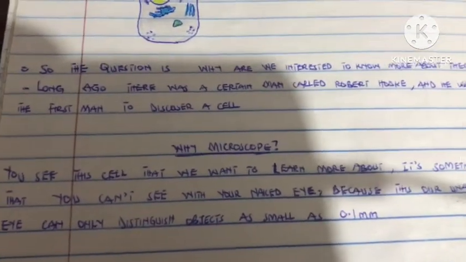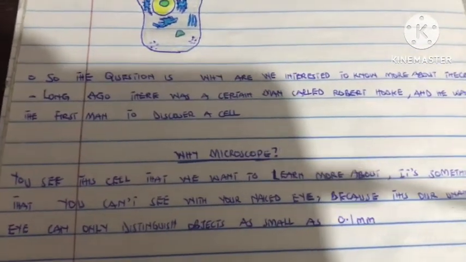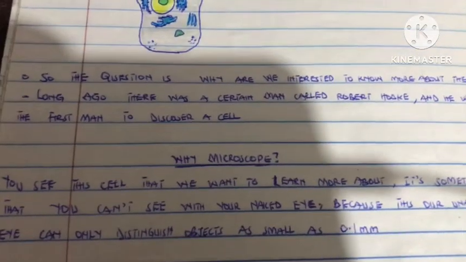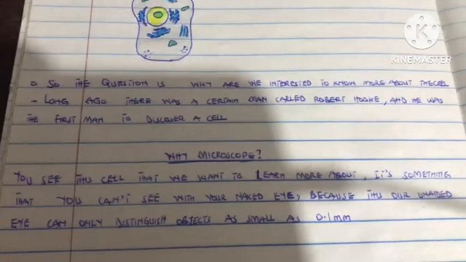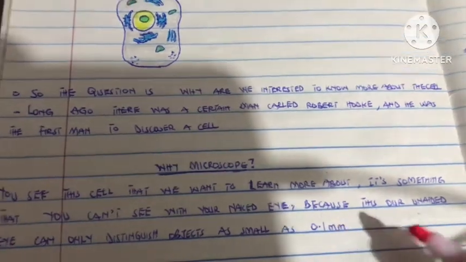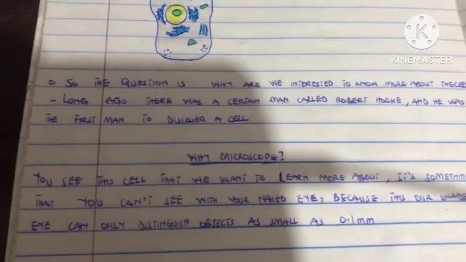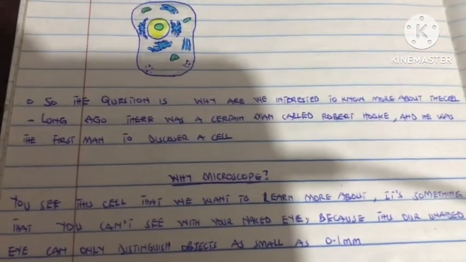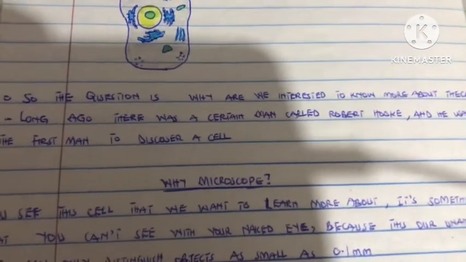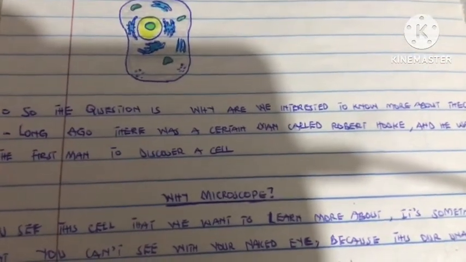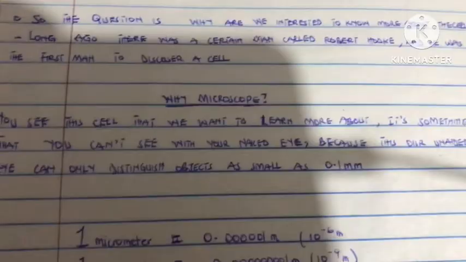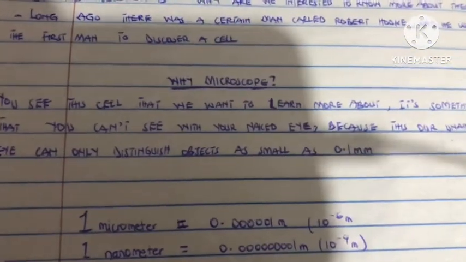Why microscope? I've said this already. As I said, the cells are too small to be seen with the naked eye. Therefore, we need the microscope because our naked eye can only distinguish between objects as small as 0.1 millimeters. Anything lesser than 0.1 millimeters, our eye cannot see it. You understand? Therefore, we need the help of what? A microscope. But anything larger than 0.1 millimeters, our naked eye can actually distinguish or can see.